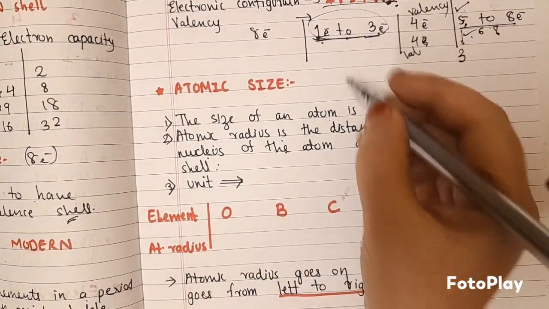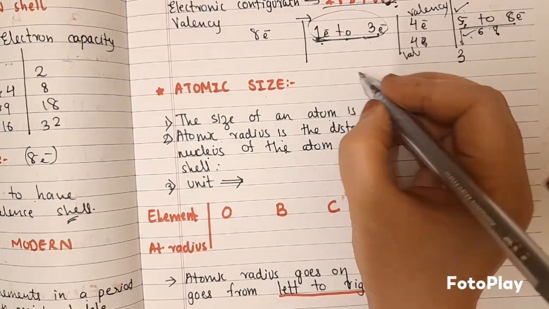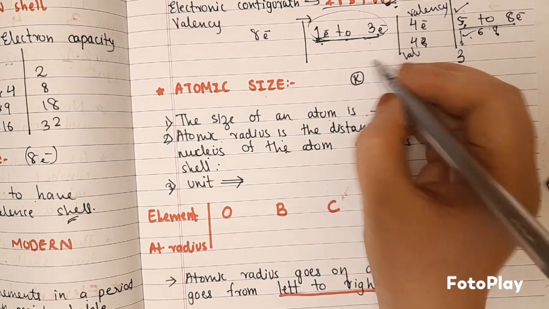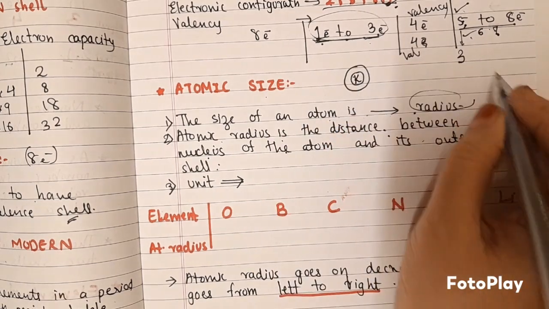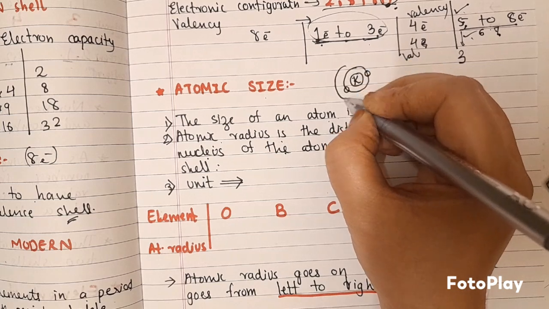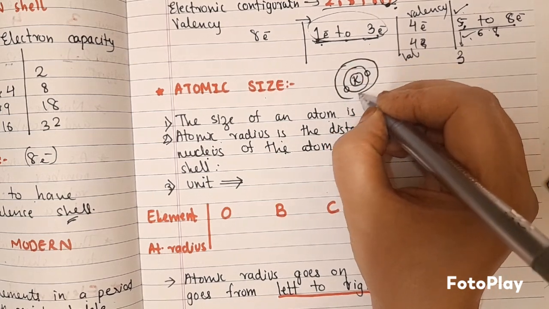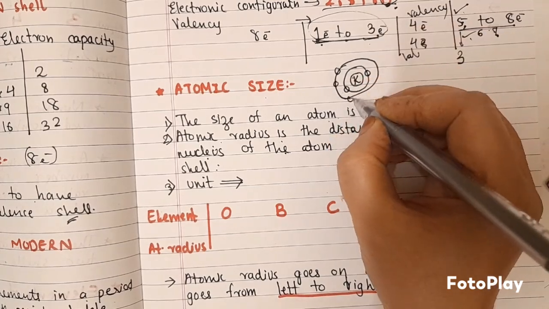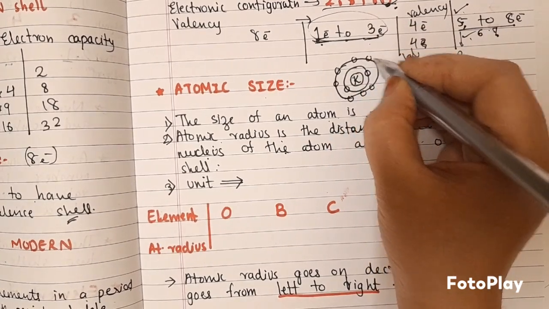Suppose we take the example of potassium. This is the nucleus of a potassium atom. The first shell of potassium contains 2 electrons. Now how many electrons does the second shell of potassium contain? 8 electrons. Okay, 1, 2, 3, 4, 5, 6, 7, 8.